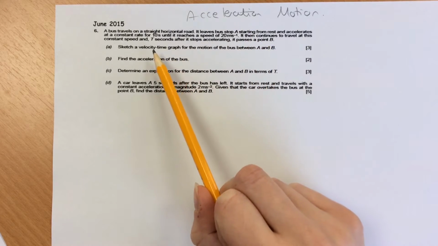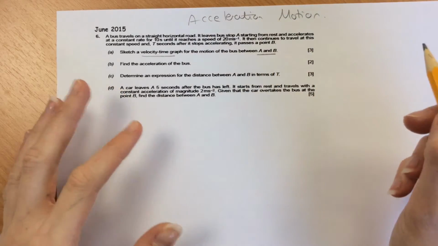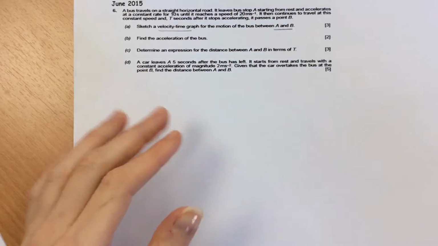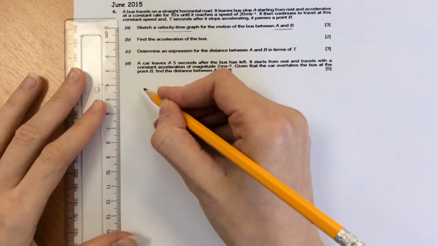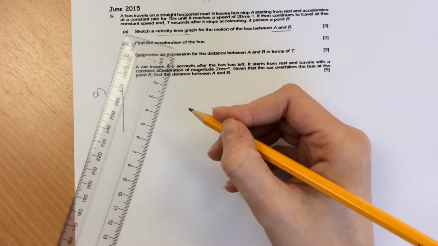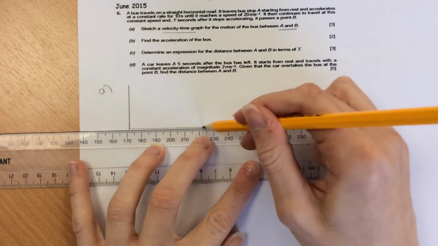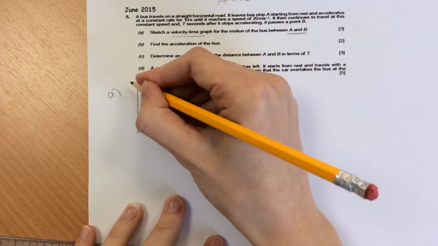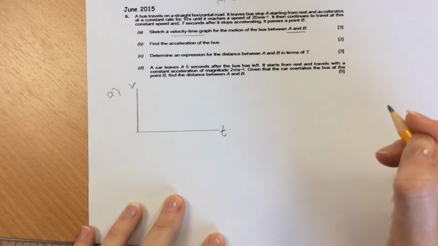B. Draw a velocity time graph for the motion between A and B. So I'm going to start by doing that one, part A. It doesn't have to be completely accurate, just needs to be a sketch because they've said the word sketch. So we're going to have velocity up the side and time along this side.